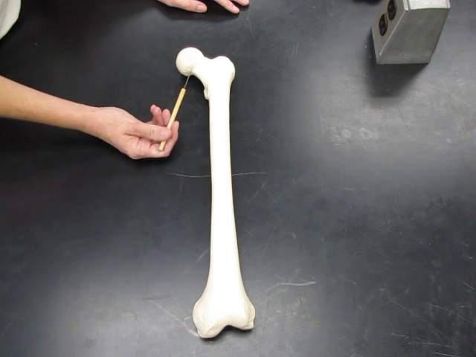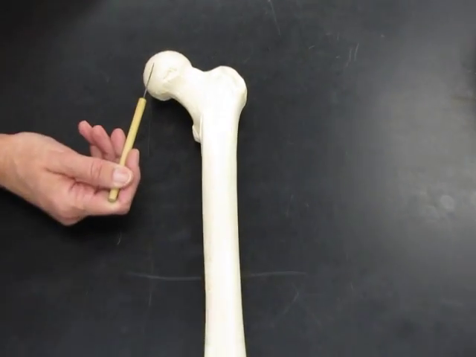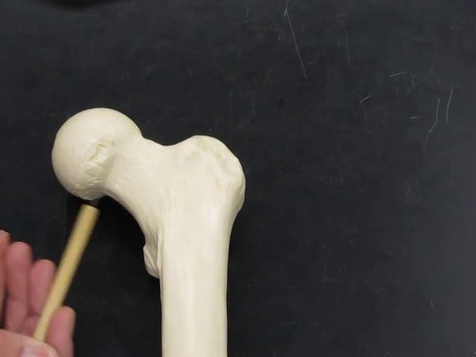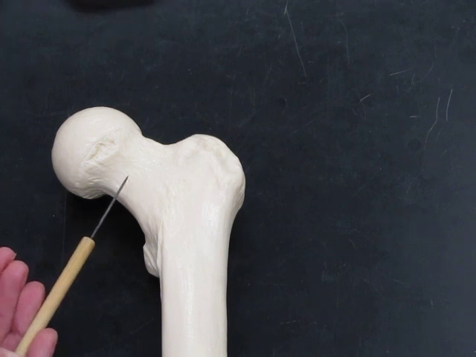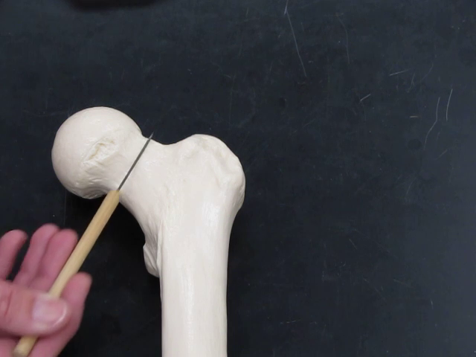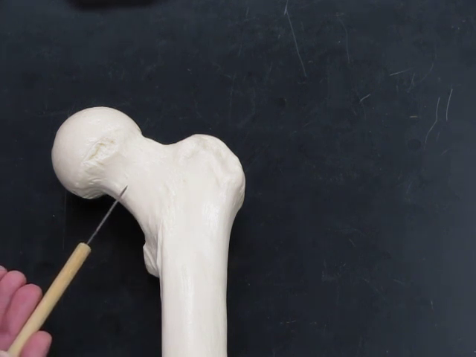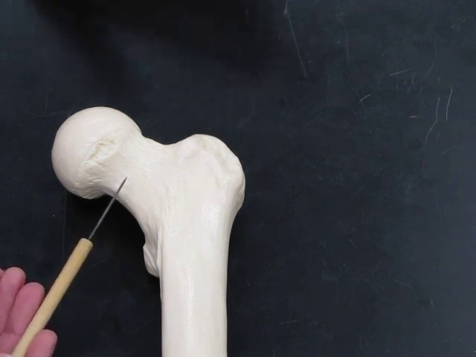Up at the proximal end of the bone, we can see that this is the ball, or head, and that sits on the neck of the femur. When we talk about elderly people breaking hips, this is one of the areas where they'll snap this head off. We still consider all of it the hip, even though it's really the femur. But this is just one way.